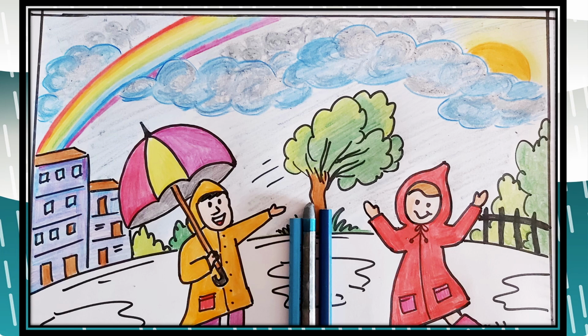Okay, so this is how the sky is done. Make sure to use the correct direction. It's important to color the background in a slanting direction to show the windy effect, and it's important to color the clouds in circular strokes to show their dense nature, to show the sky as a very cloudy sky.